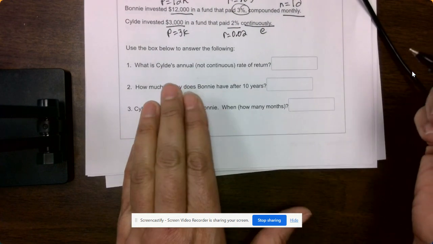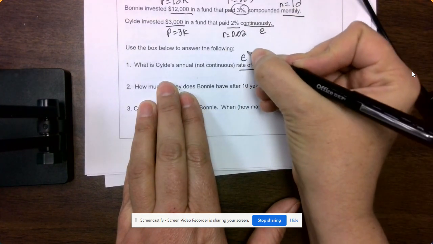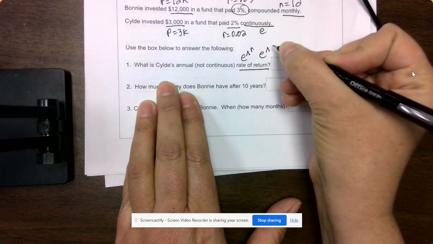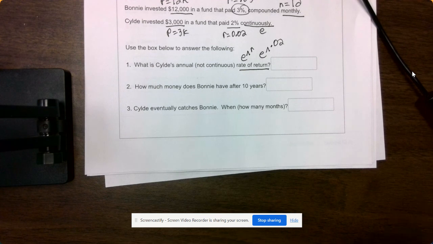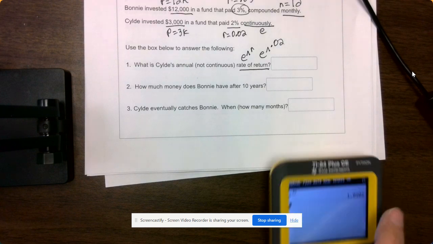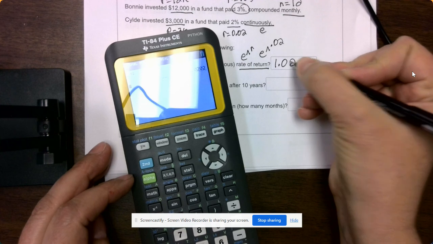What's Clyde's annual rate of return? Remember, that's going to be E raised to the rate. So I just do E raised to the 0.02. So we're going to do E raised to 0.02. I get 1.025, and I've rounded up.